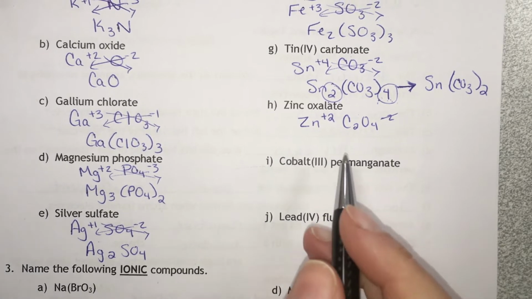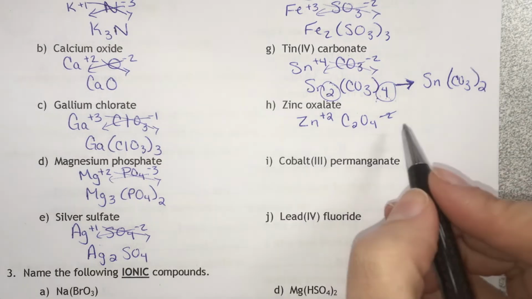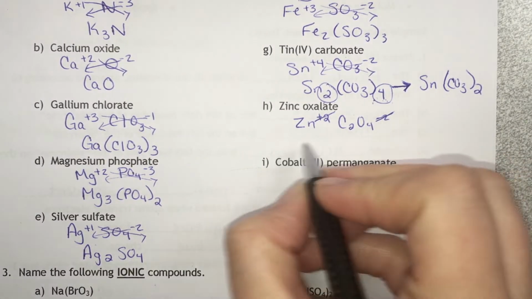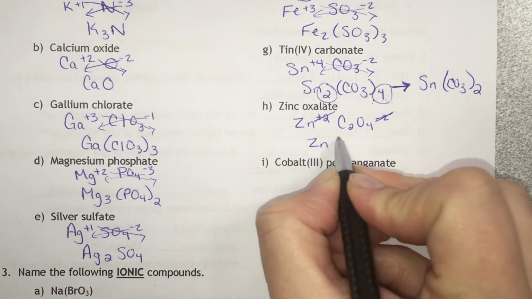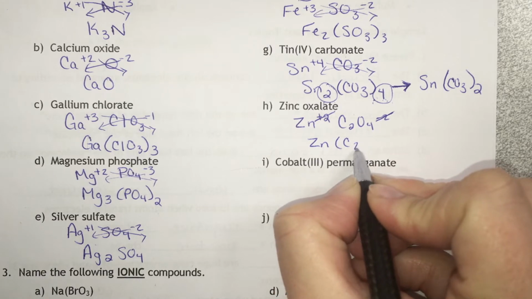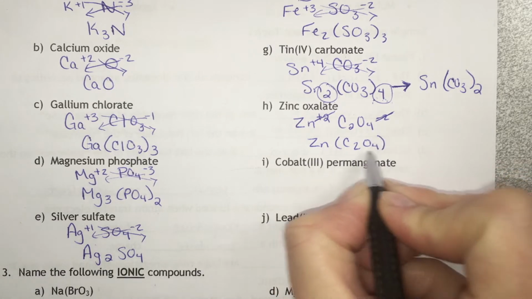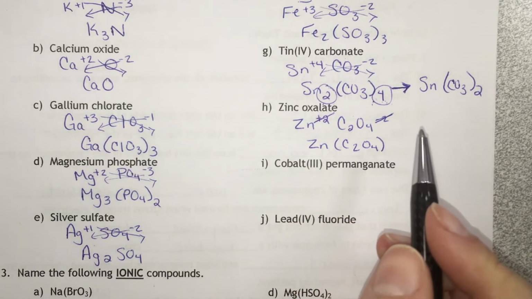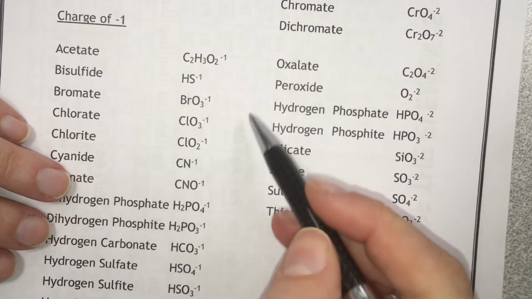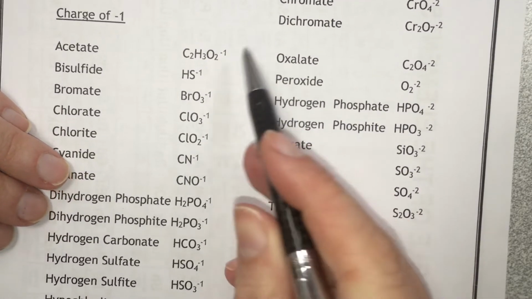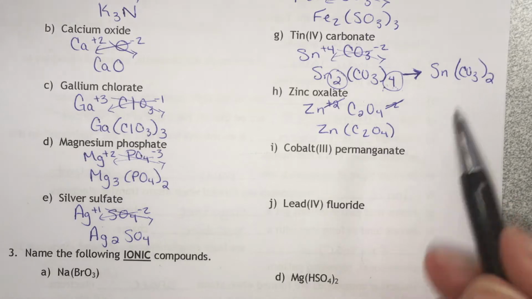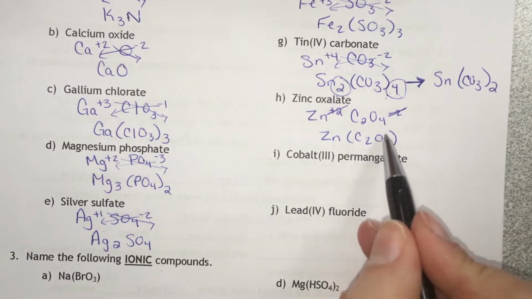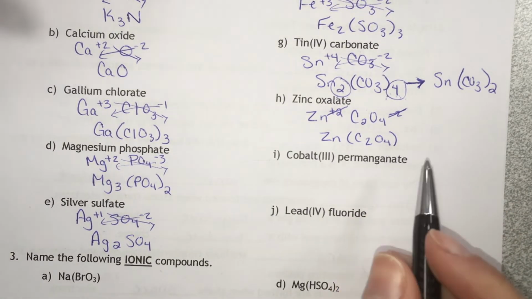Okay, sorry, I got a phone call. So these two should cancel out, and it will just be zinc C2O4. Don't reduce that. These are covalently bonded, okay? If you remember from class when I told you all of these polyatomic ions are actually covalently bonded, if you'll notice all of them are nonmetals, that will help you know that these do not reduce.